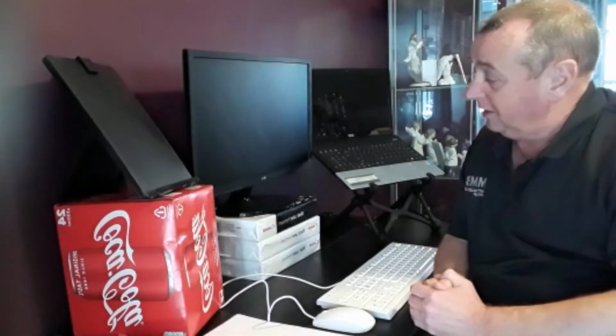Now, monitors tend to have some adjustment with them. Usually they tilt forward or back, which allows you to take any light or glare off the monitor. Some of them allow you to raise and lower the height of the monitor. Unfortunately, my monitor doesn't give me that facility. So what I have done, as you've probably already seen, I've sat it on top of 3 reams of paper. Now that gives me the height I need.